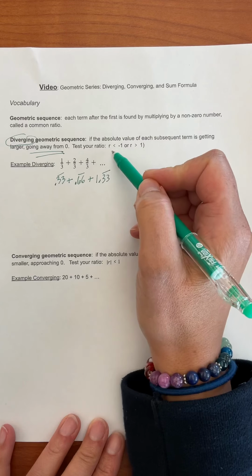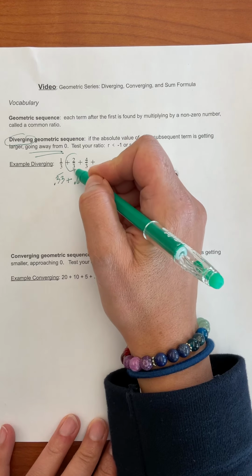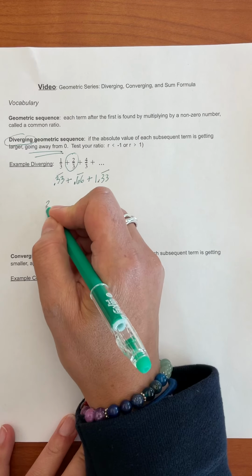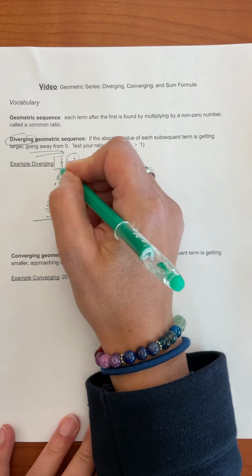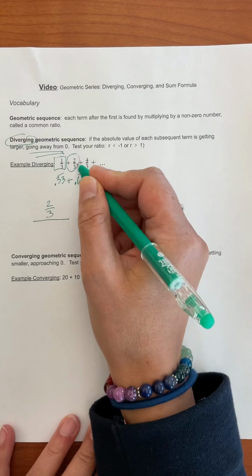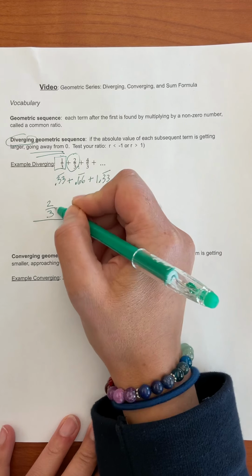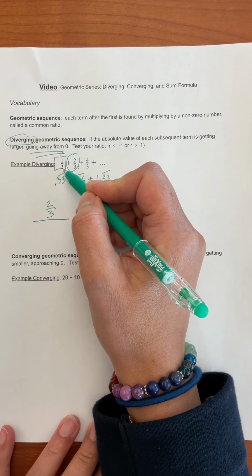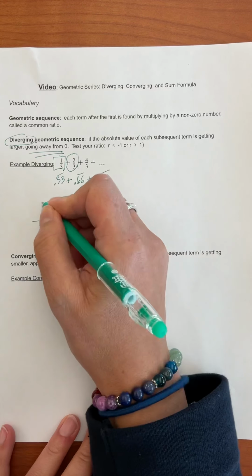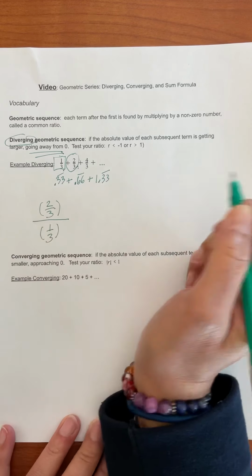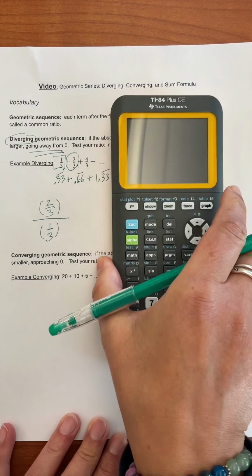However, if we wanted to test it and get a little bit technical, what we're going to do is take the second number, 2/3, and divide it by the first number, 1/3. Now, when you do this in a calculator, I would like you to put parentheses around the fractions because it makes sure to tell the calculator that we're working with fractions.